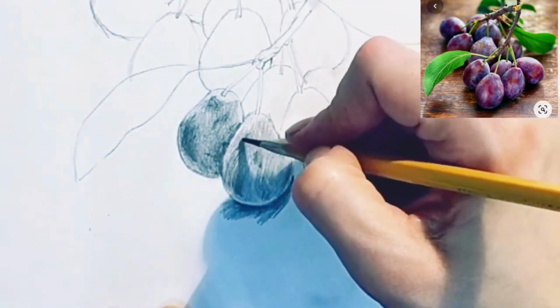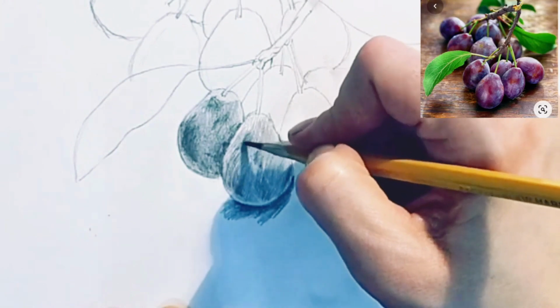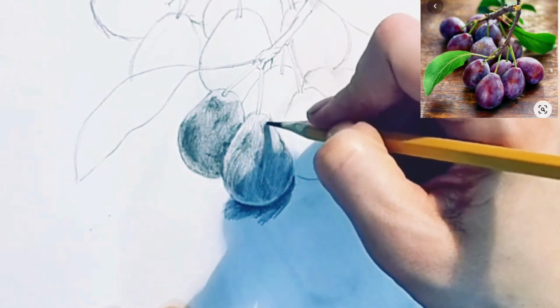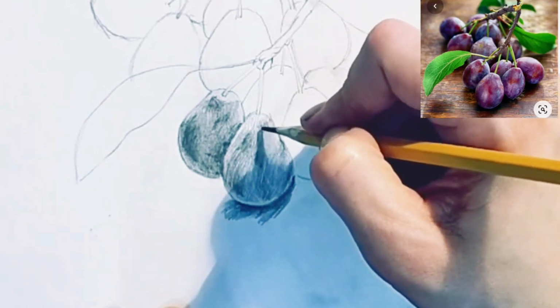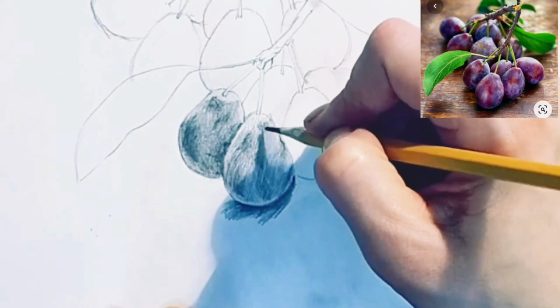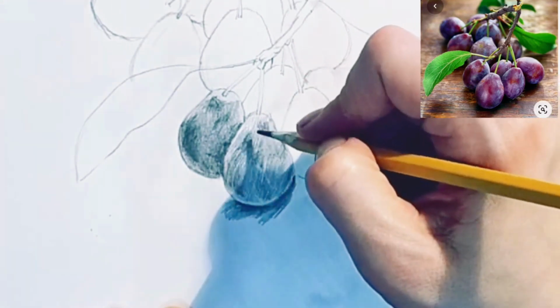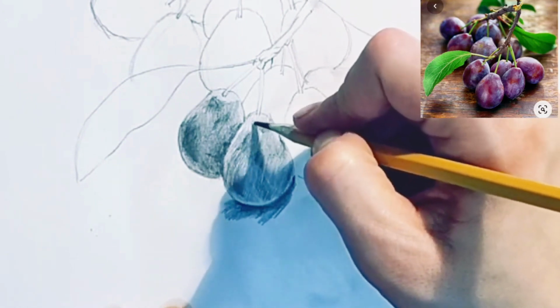Of course, what I am drawing now, there is no way to compare with other objects, with the background, because these are only my first two plums. But later, when all the others are drawn, we will look at these first two, compare them with the others, compare everything together, and already make a decision.